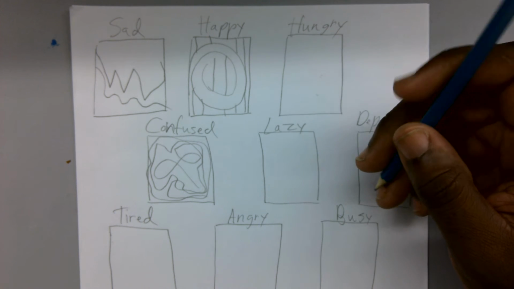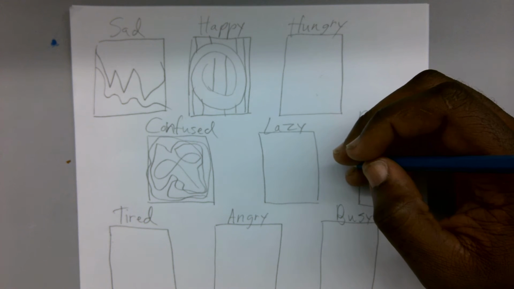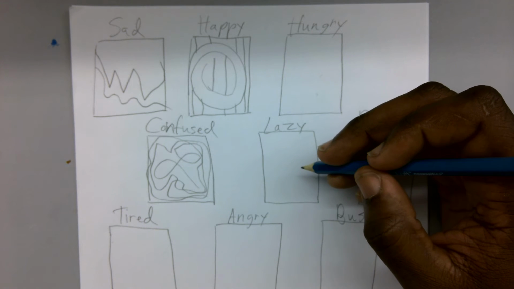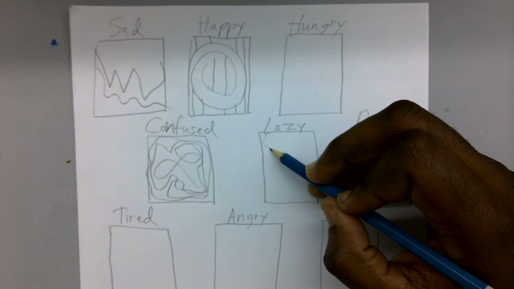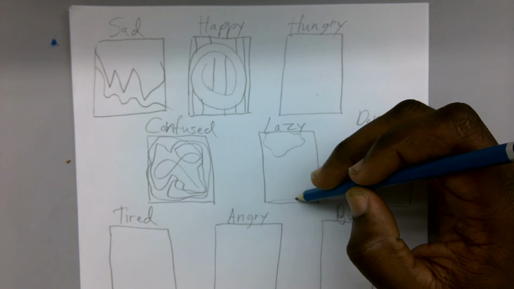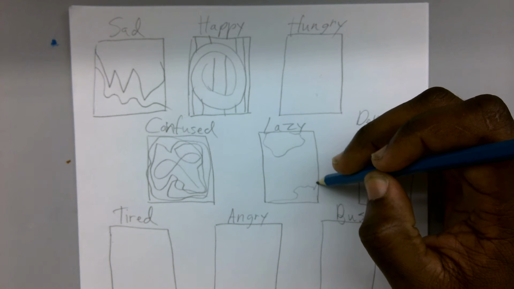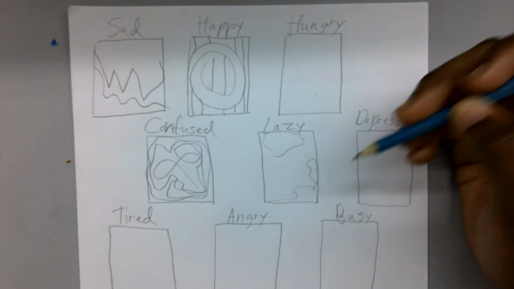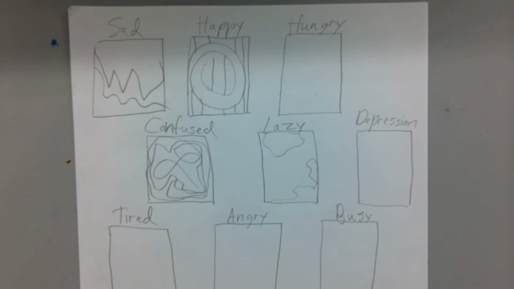With laziness, this is not wanting to do anything. Not wanting to get up, not wanting to work. Just feeling lazy. So I just have something like this, just a disconnect. You just want to be disconnected from everywhere. You don't feel like doing anything. You just want to lay around and forget about the world. So that's how I see lazy.